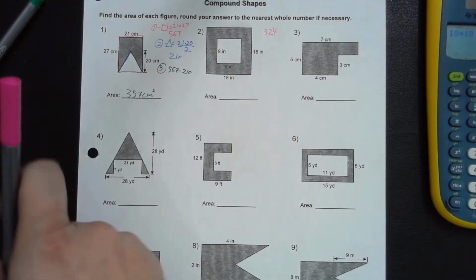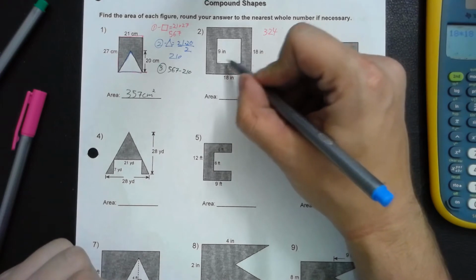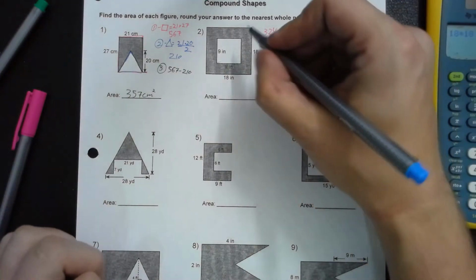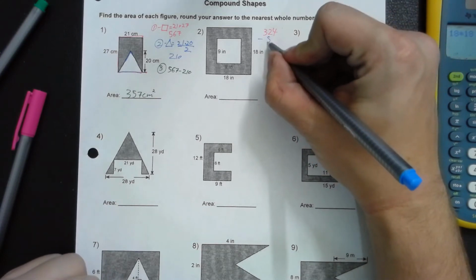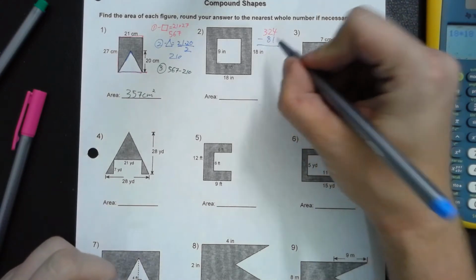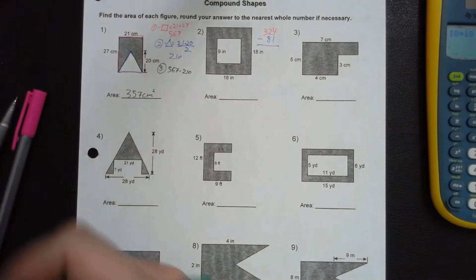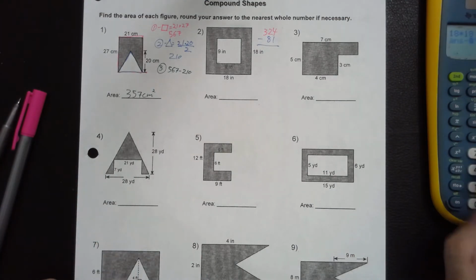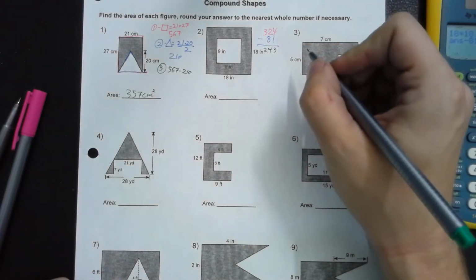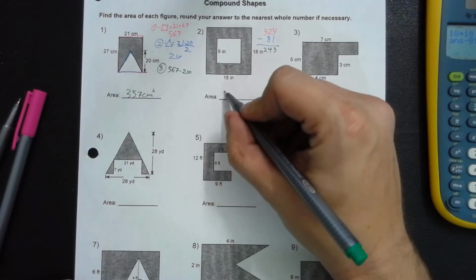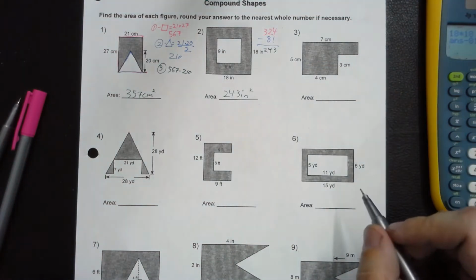And we can see the small shape is going to be 9 by 9. Looks like they cut out that little square. 9 times 9 would be 81. So 81 is the amount I'm going to subtract from 324. And that is going to give me an answer of 243. Okay? So 243 inches squared.